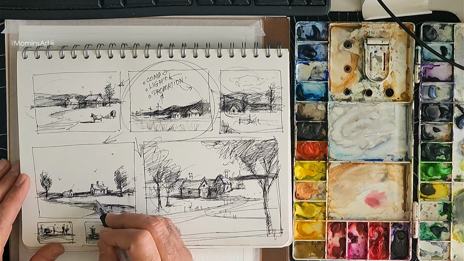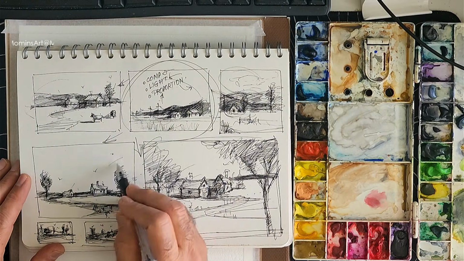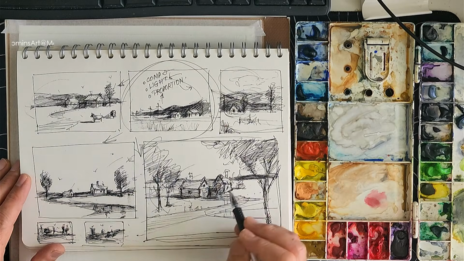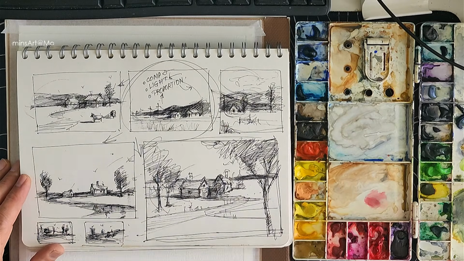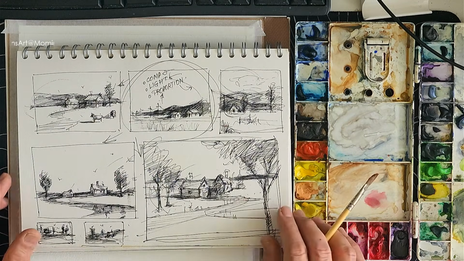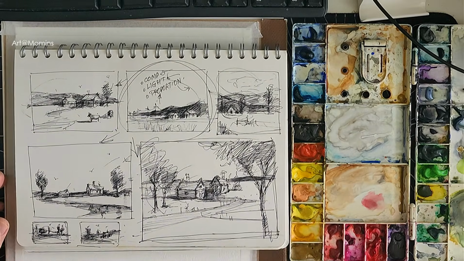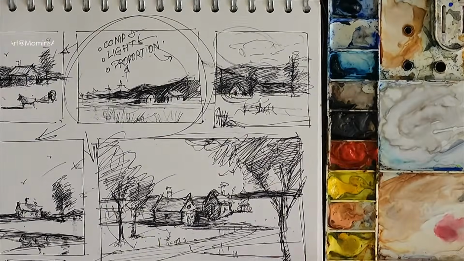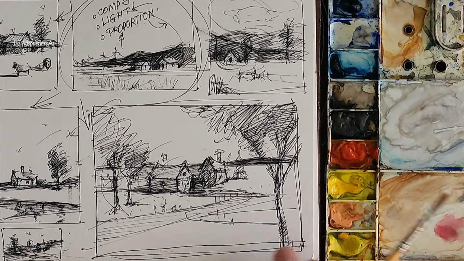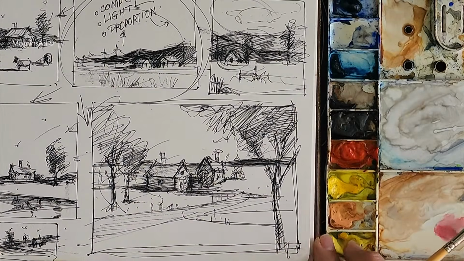So here there's another composition. I'm assuming the light is coming from here on this one. So let's do a quick demo of the line and wash, and then I will go further. Let me just zoom in so we can see. Let's do this one. Actually, this one is a little bit bigger.